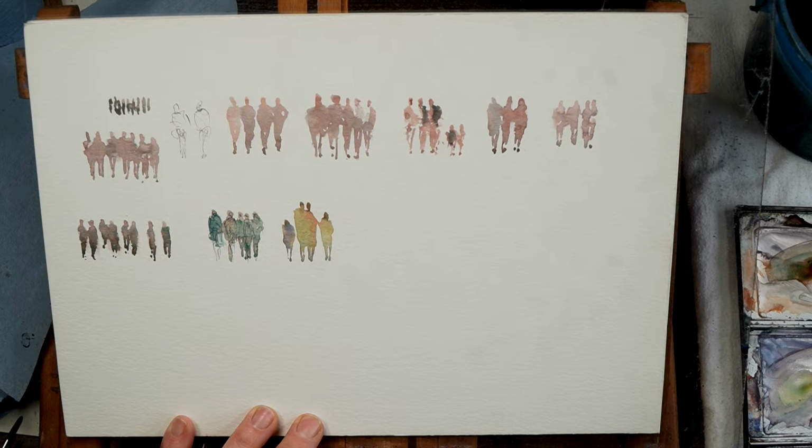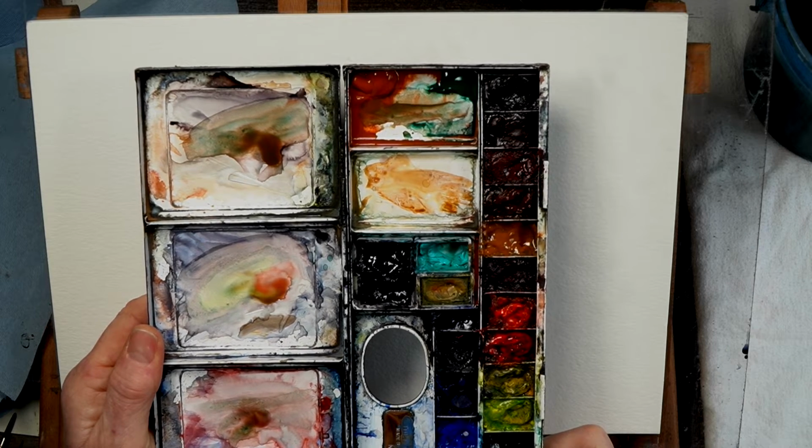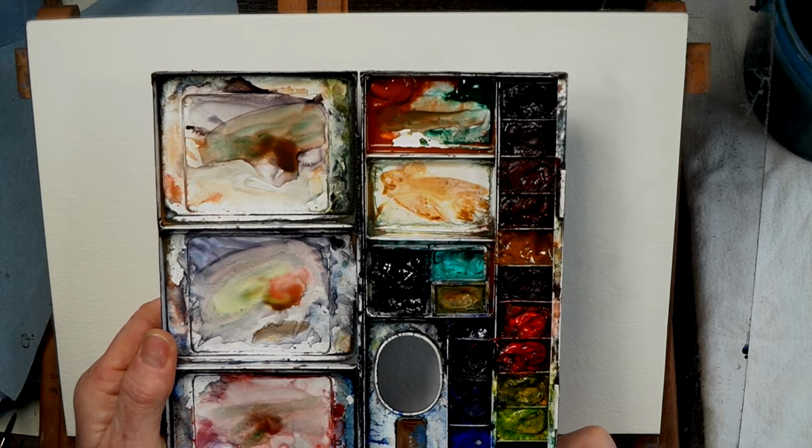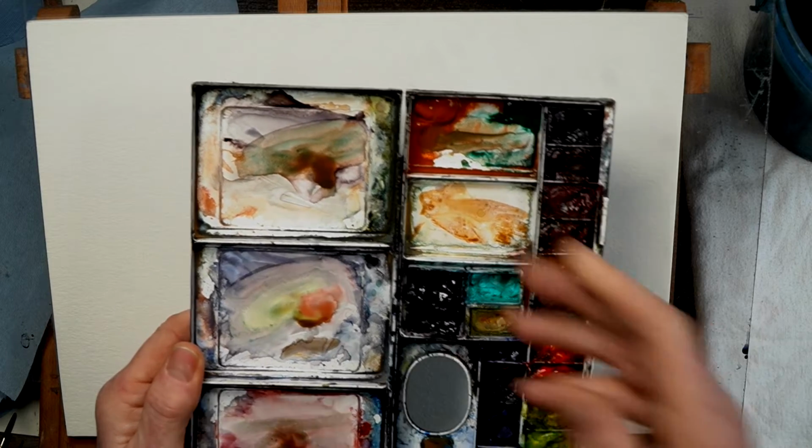So all I'm going to be using, and I've got the palette here. This is my normal palette. It's really dirty. For this week, I haven't actually decided to clean it up at all. I'm just going to use a lot of this in the demonstration. So there was little point in cleaning it.